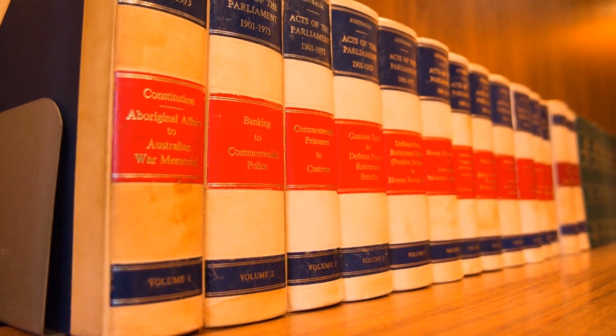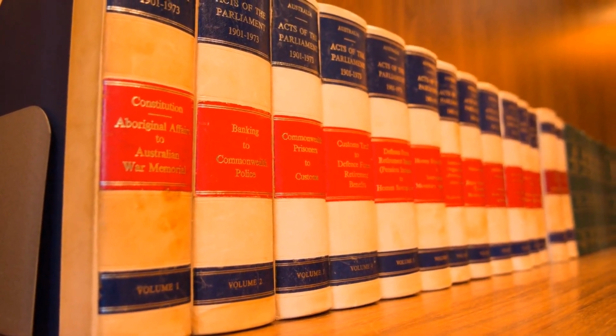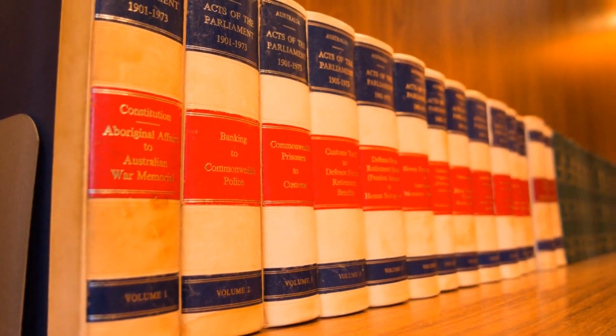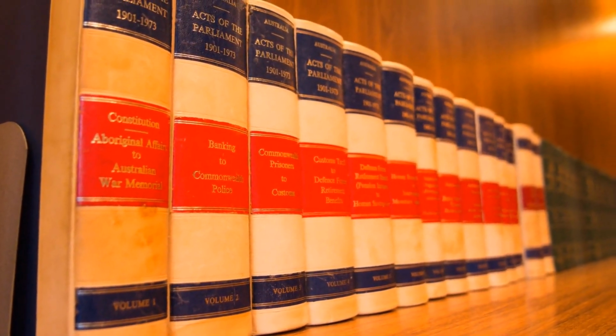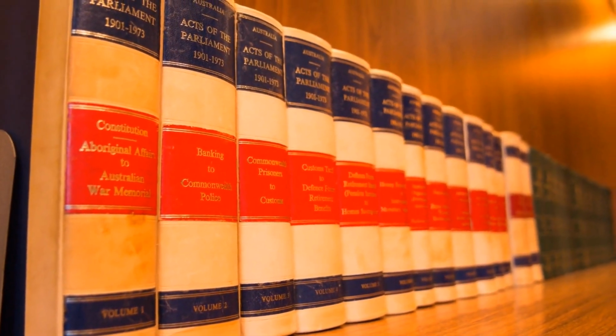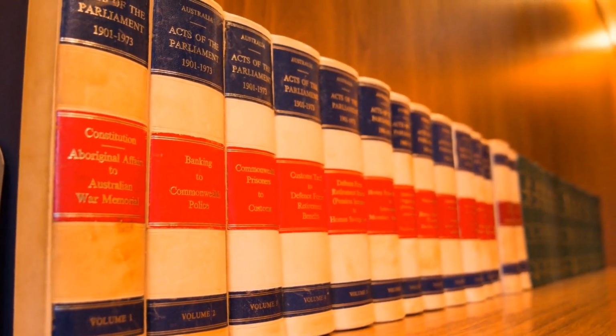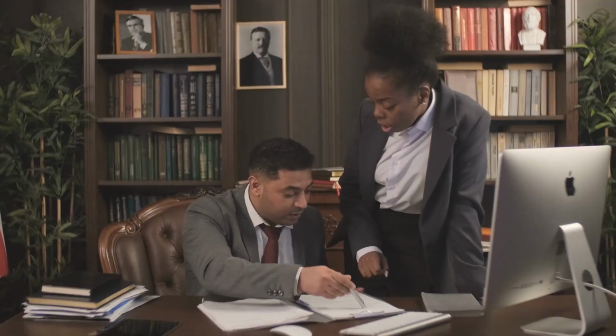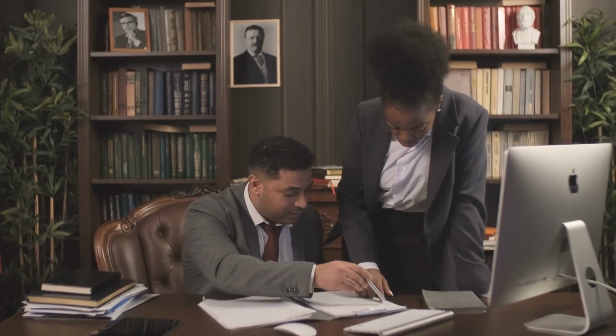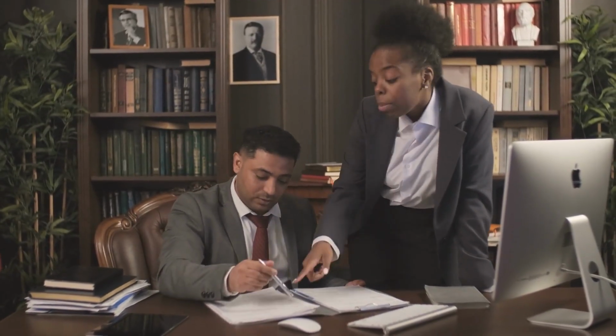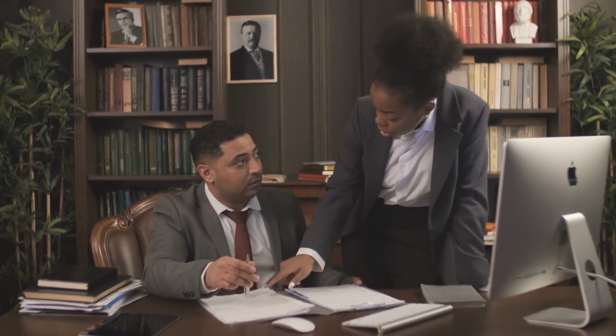Discovering your trademark application has been abandoned can be alarming for business owners. An abandoned trademark means losing exclusive rights to your brand identity and potentially allowing competitors to register similar marks. But there's good news. In many cases, you can revive an abandoned trademark application if you act quickly.